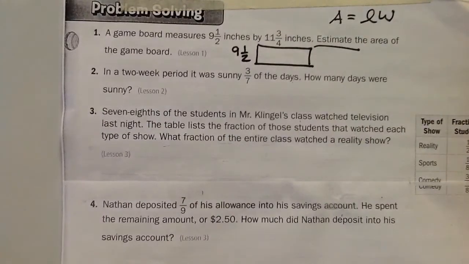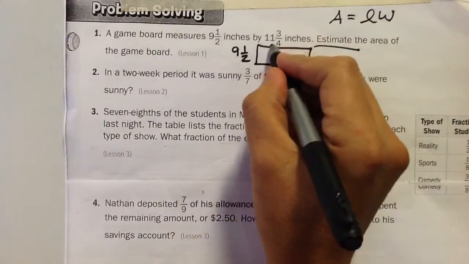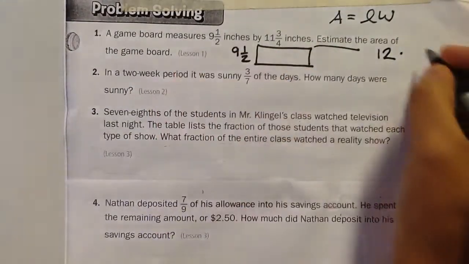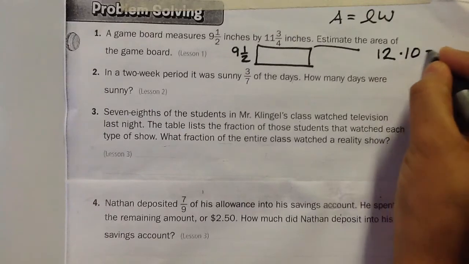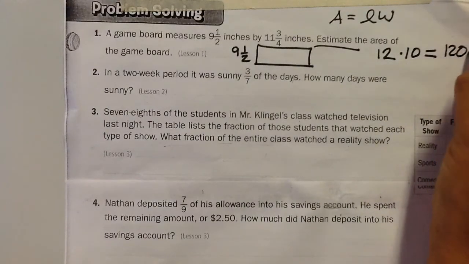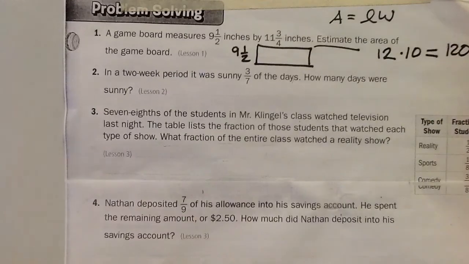But we want to estimate to the nearest whole number. Well, that 11 3/4 is closest to 12, and 9.5 is closest to 10. And to find the area is 120 inches squared.